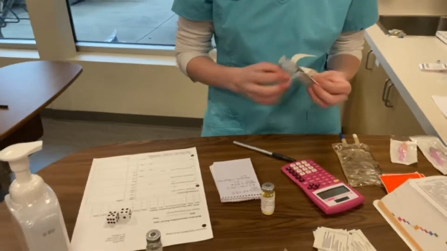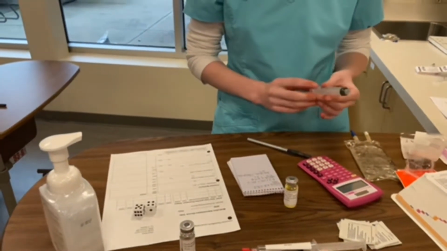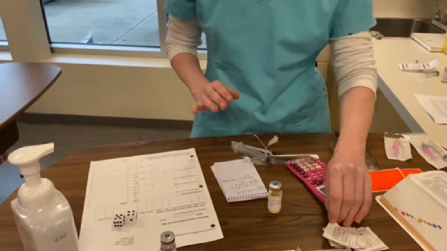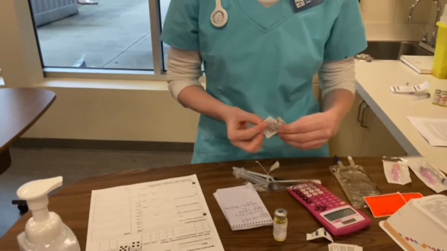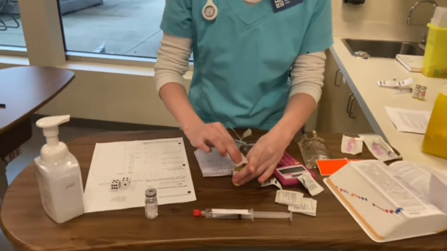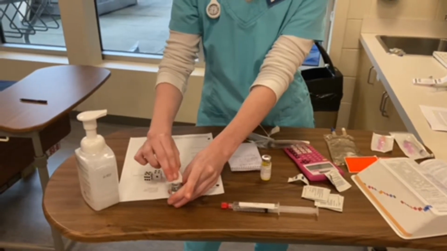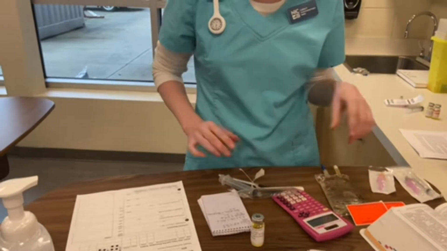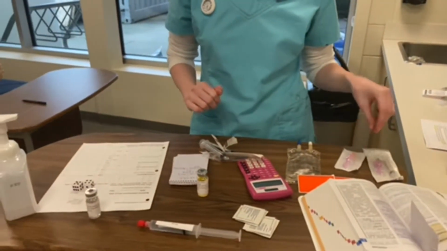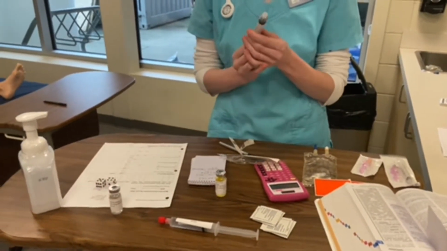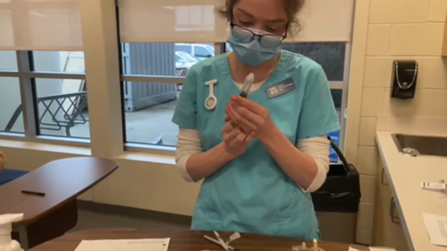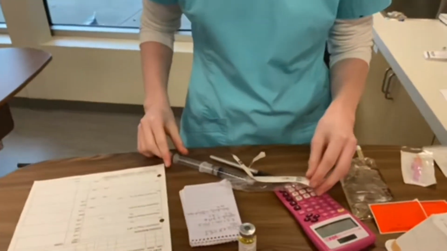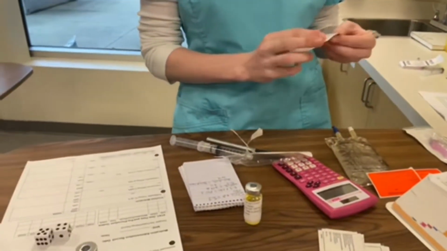milliliters of sterile water. I'm going to place this in the sterile field and sanitize the tops. And while that's drying, I'm going to do 8 ml of air and place the top in the sterile field to maintain its sterility.